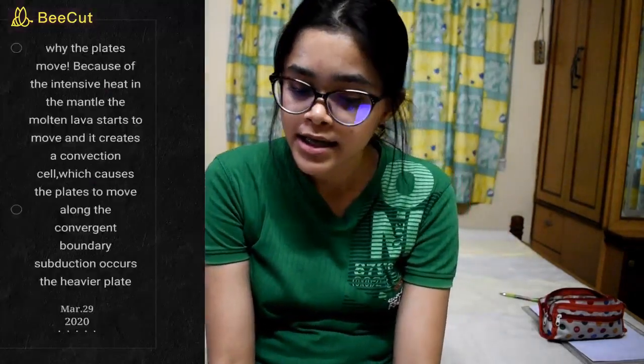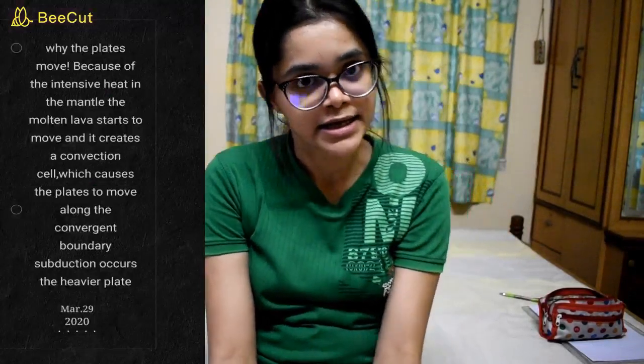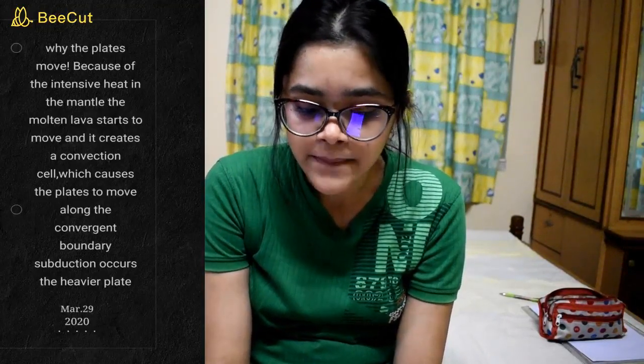There must be a question of how the plates are getting their motion, right? So we will discuss that now. Why do the plates move? Because of the intensive heat in the mantle, molten lava starts to move and it creates a convection cell which causes the plates to move.